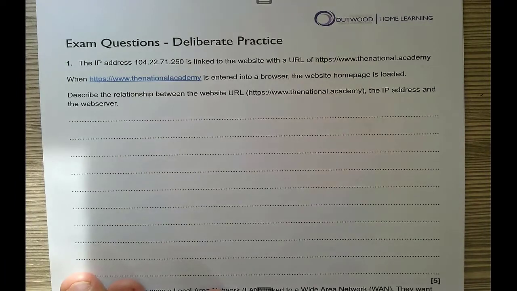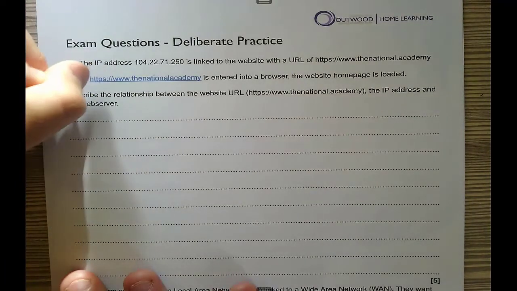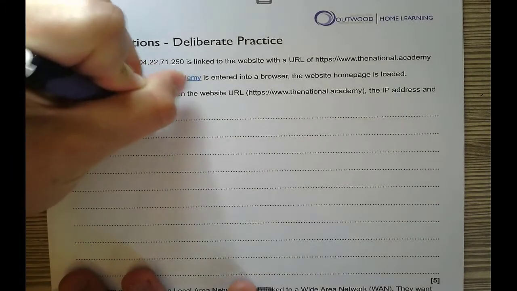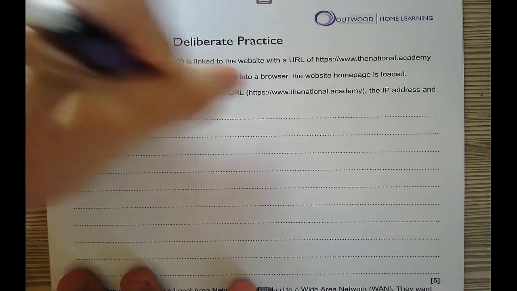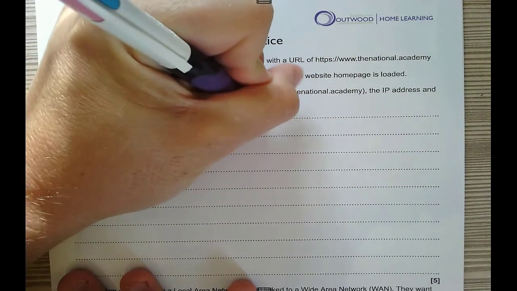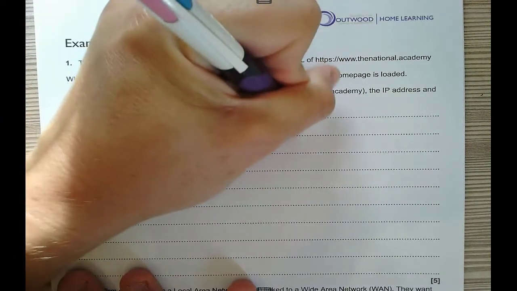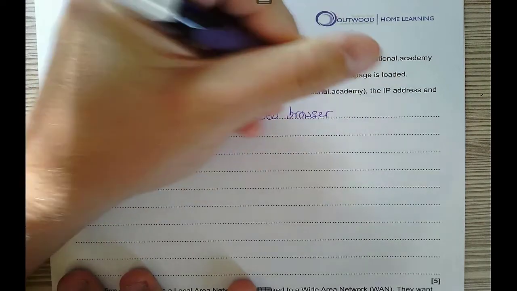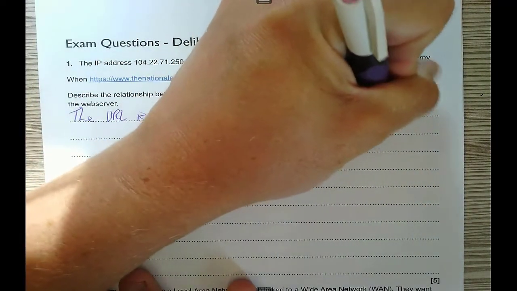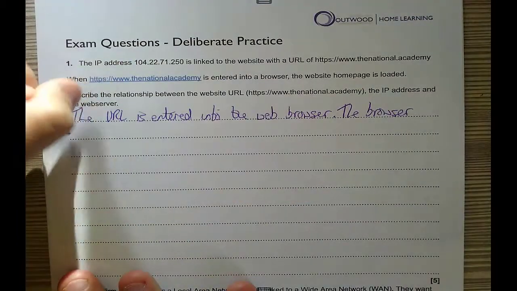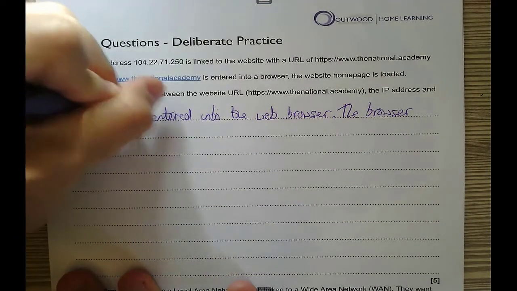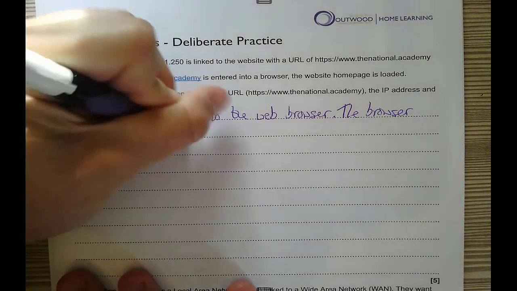So I'm going to start with the URL is entered into the web browser. The browser sends the URL to the DNS server.